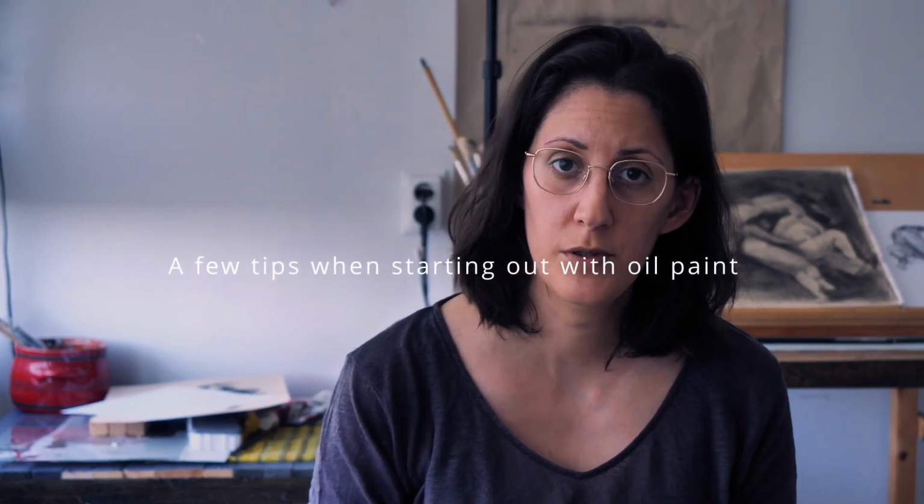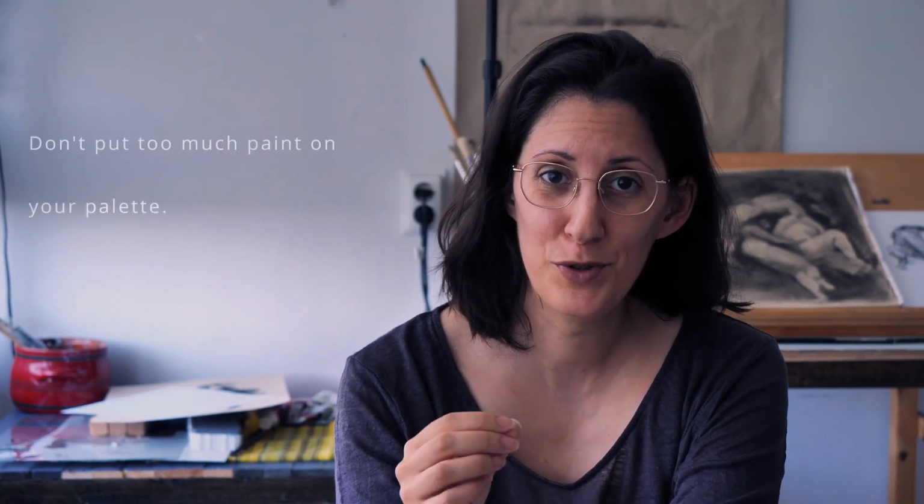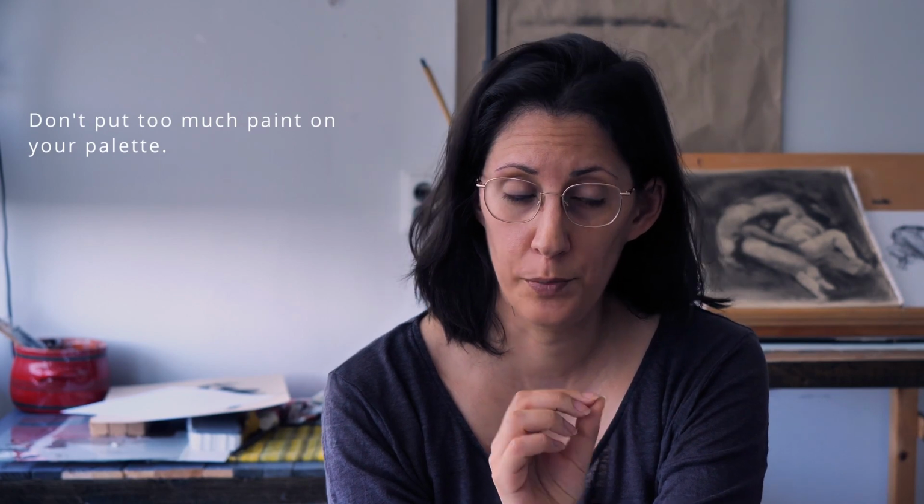Here are a few tips for you when you start out with oil paint, especially when you come from a different medium such as watercolor or acrylic paint. Some stuff that you need to keep in mind that is different with oil paint than it is with other mediums. First tip number 1, don't put too much oil paint on your palette.